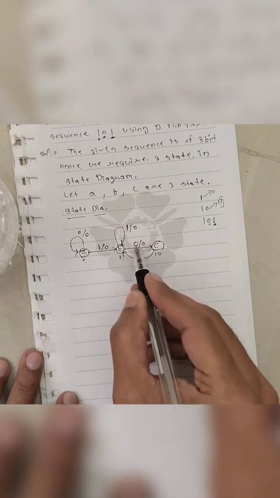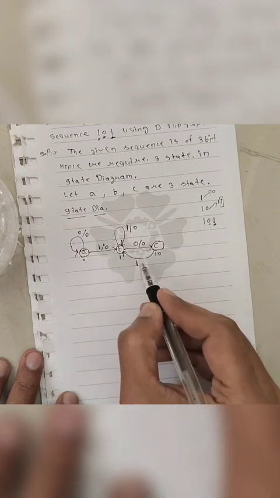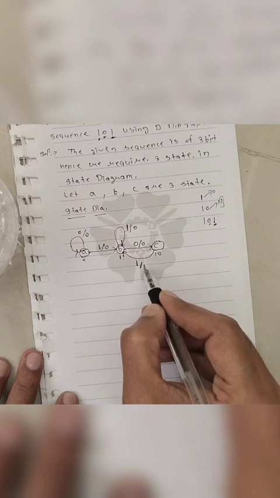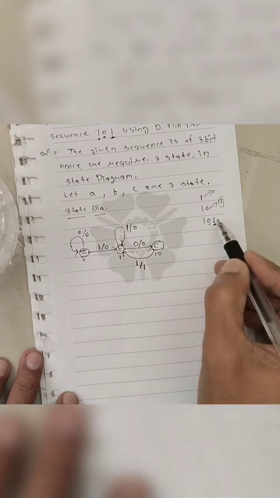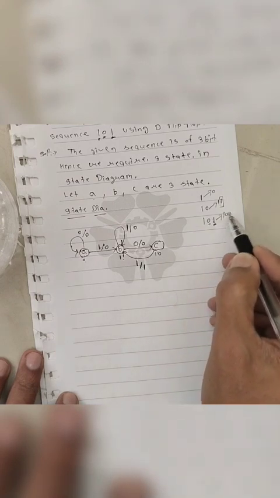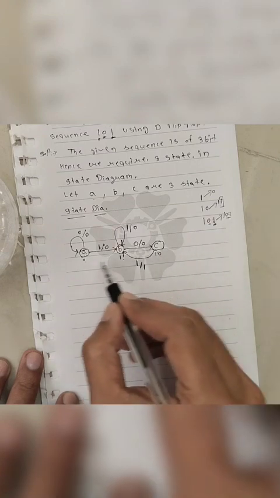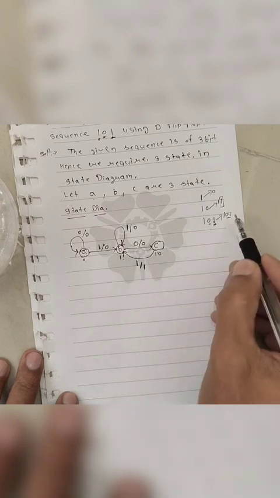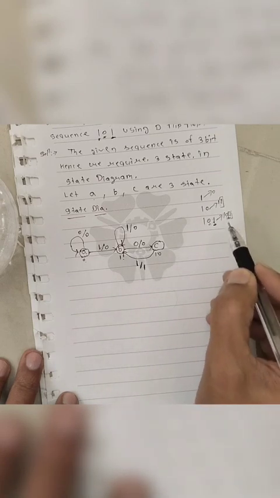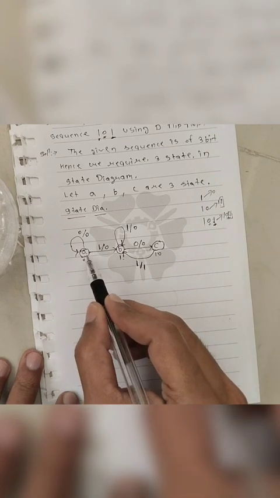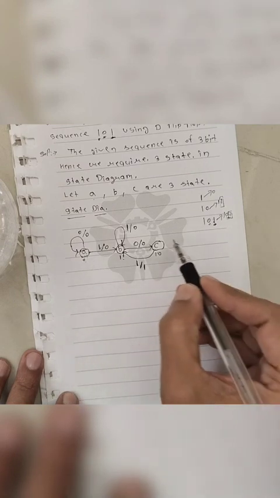If the complete sequence 101 is detected, then the output is 1. Now what happens if 0 is detected, 100? Now we have to check whether any state has the 00 value, no state has the 00 value. Now check the single 0 value, this state has the single 0 value.